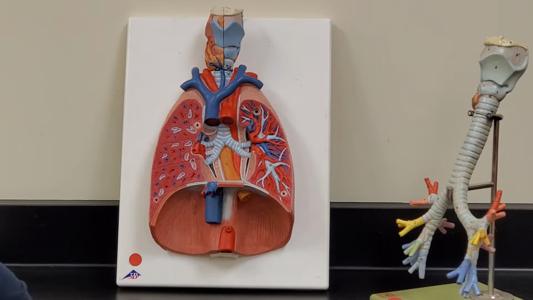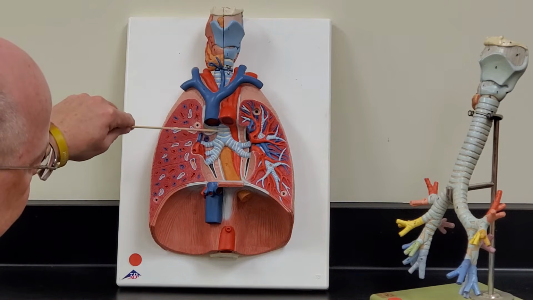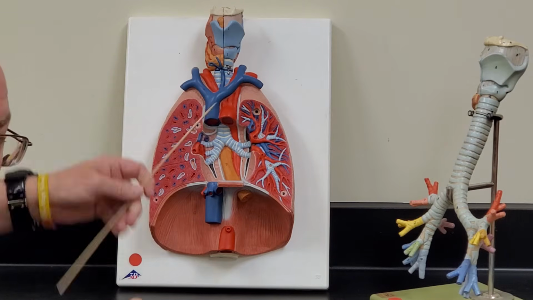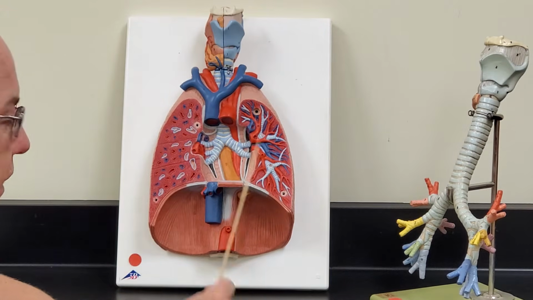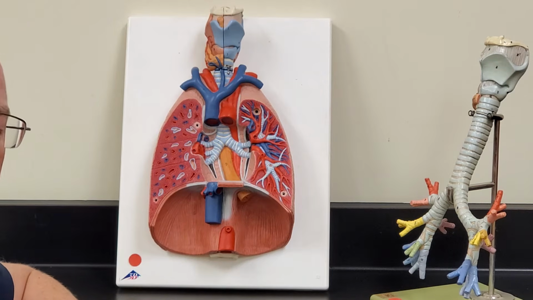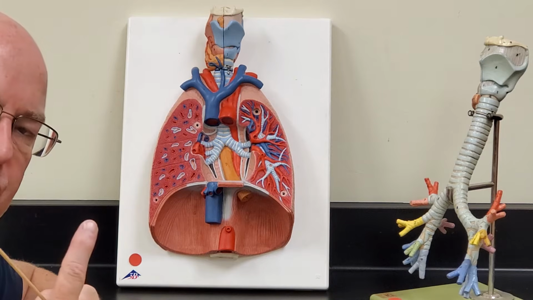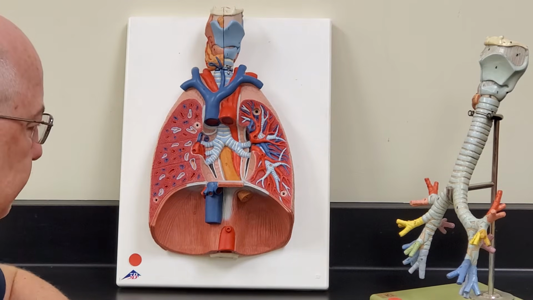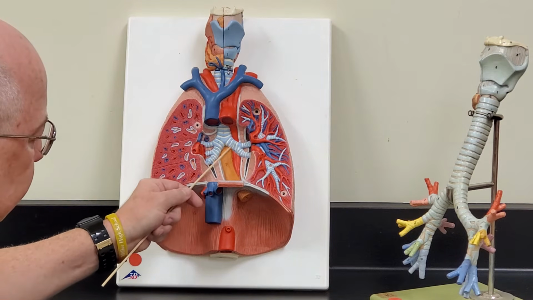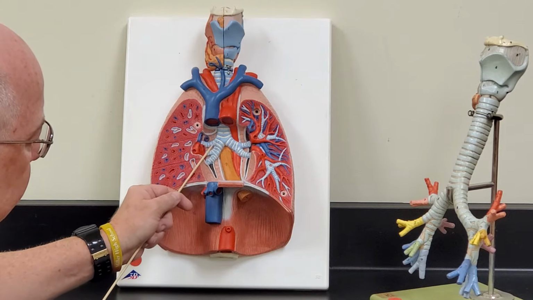see a few structures. One, you can see a continuation of the trachea here down until where it splits. As soon as the trachea splits, the very first two branches, there's one for each lung, they're called primary bronchi. Bronchus is singular, bronchi would be plural. So this would be called the left primary bronchus. This area here would be called the right primary bronchus.